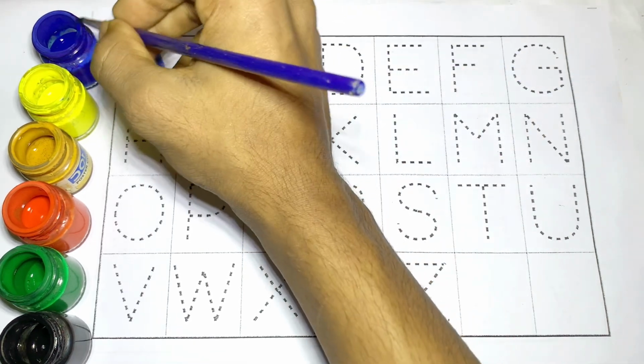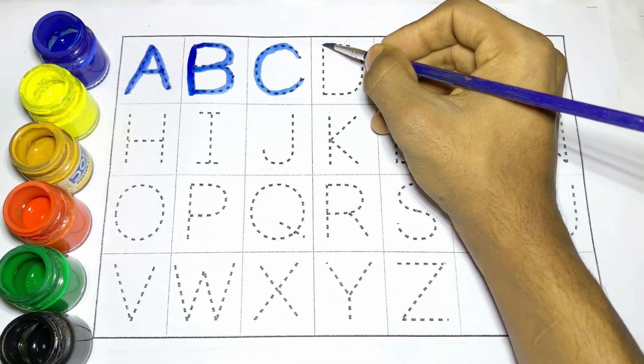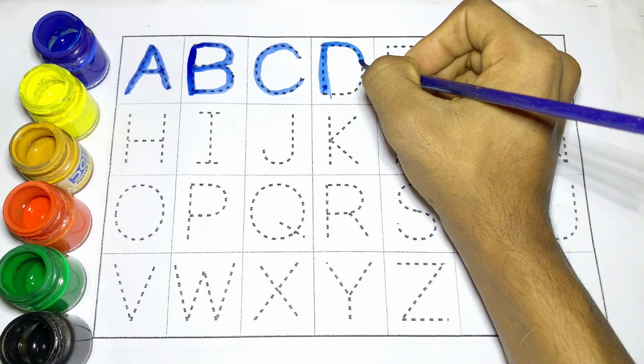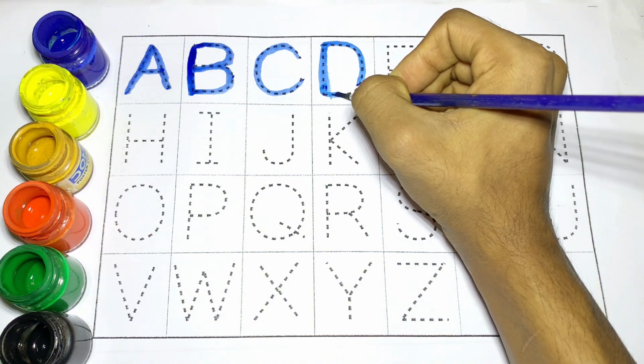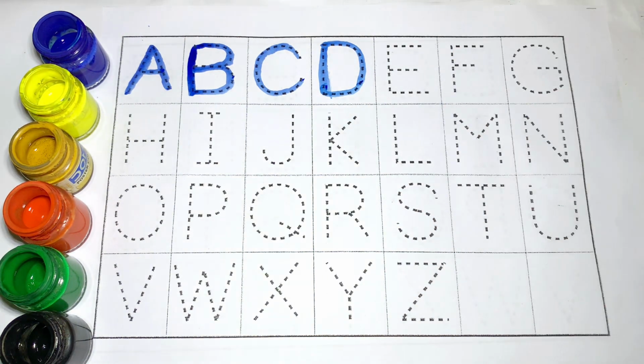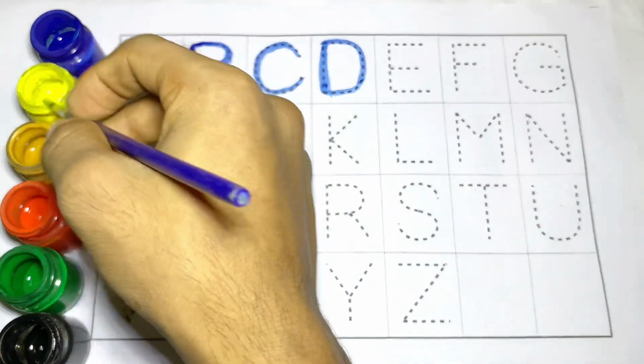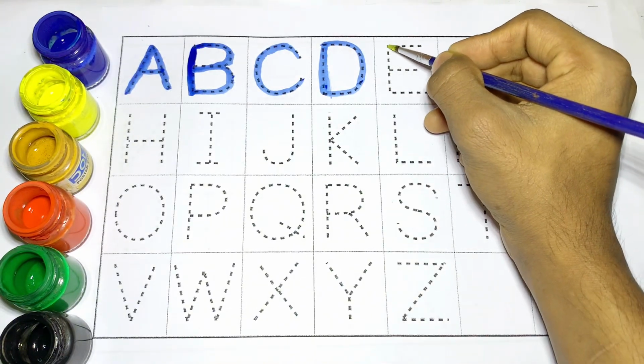Kids, again use blue color and draw D. D for dog, D for doll. Kids, now draw E. E for egg, E for elephant. The alphabets of E, and use yellow color.